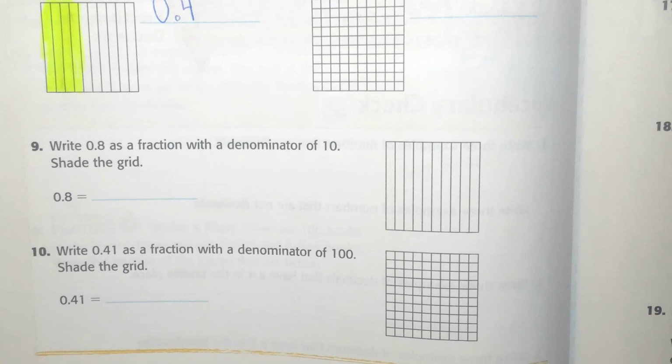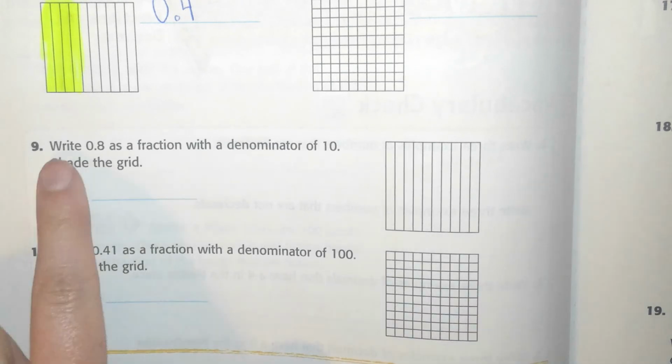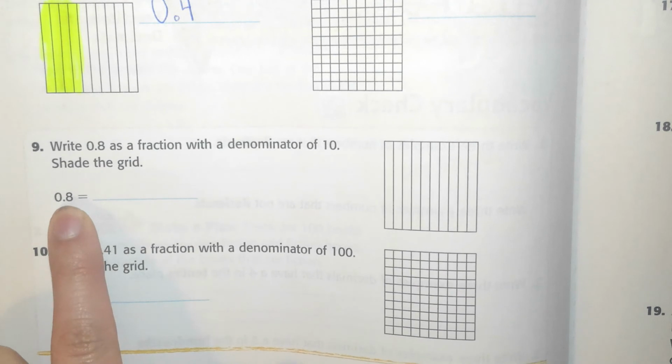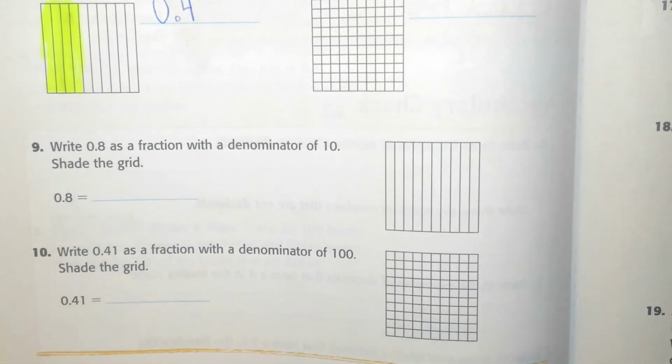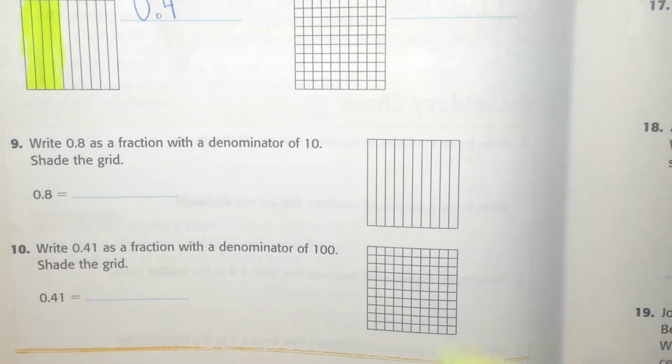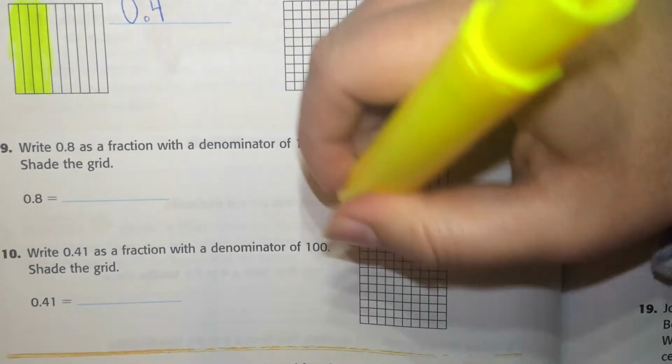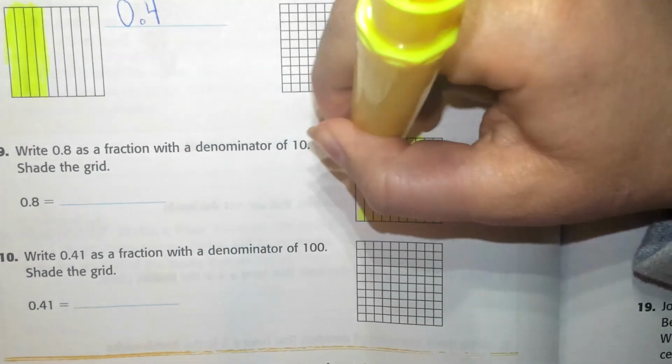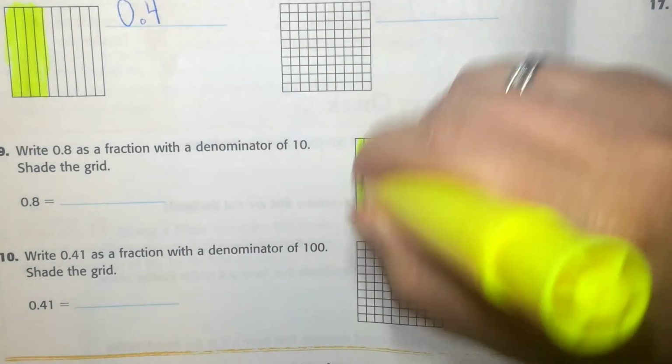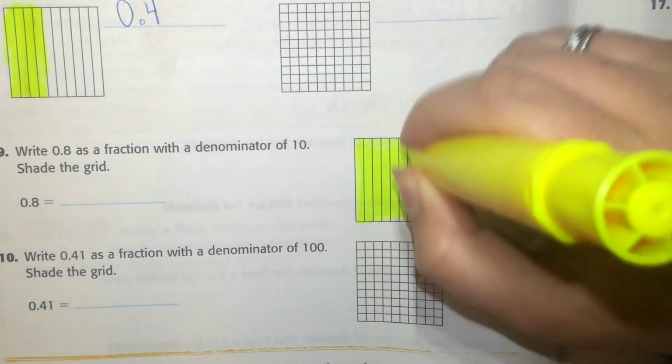Number 9 is asking me to write 8 tenths as a fraction with a denominator of 10 and shade the grid. So again, I'm going to do those steps that we just did in question 7 and 8, except now I'm trying to show this decimal as a fraction. Okay, so I'm going to go ahead and shade in my 8 tenths. That means I have 8 out of 10. So I'm going to color in 8 of them. Okay, so now I have 8 out of 10.